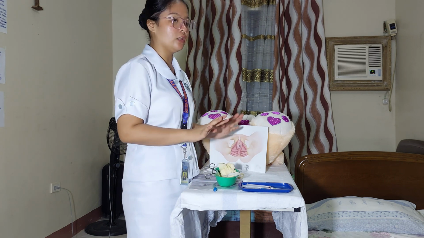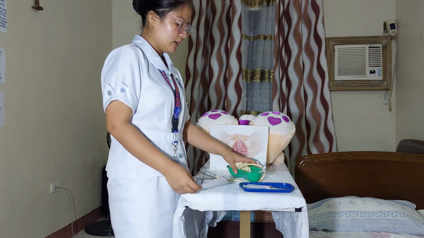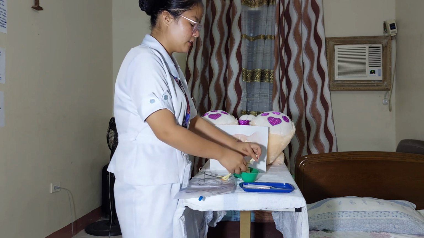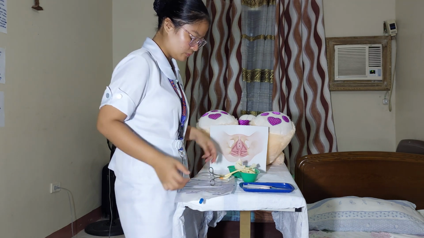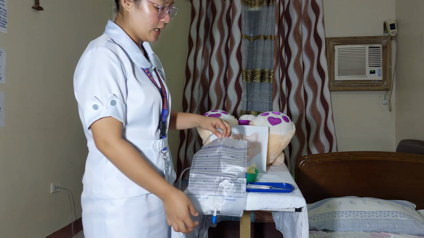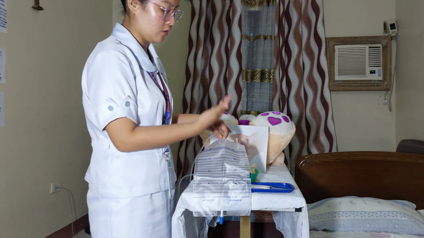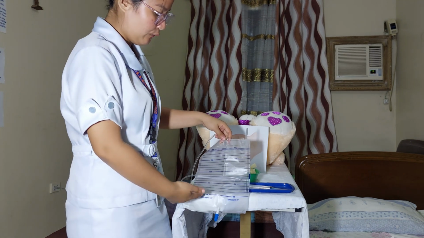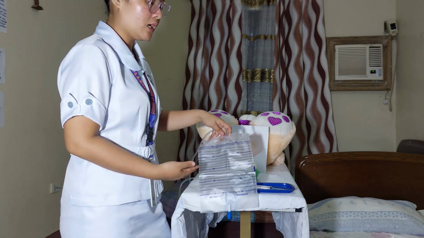So I'm going to dispose of all the materials, but before disposing of the materials, I'm going to measure the urinary output of the patient. So we can see here the measurement of the output.